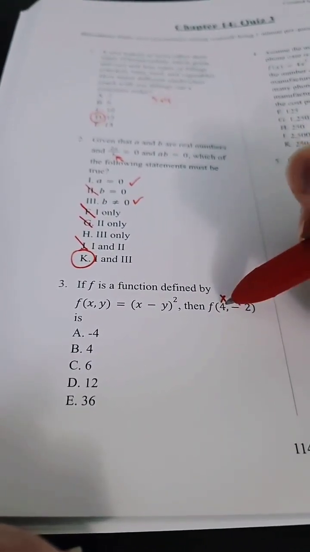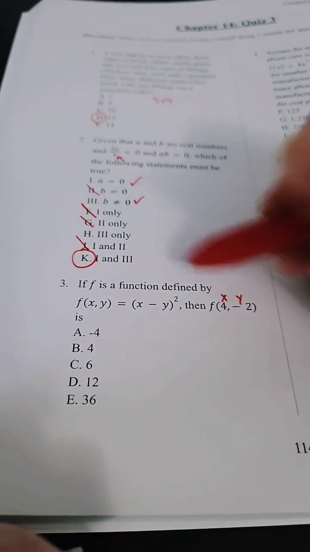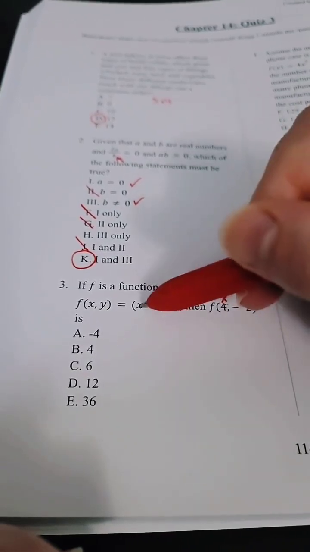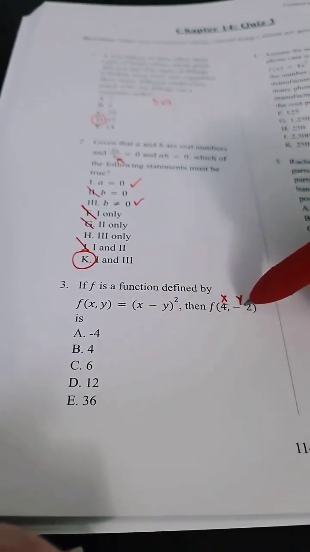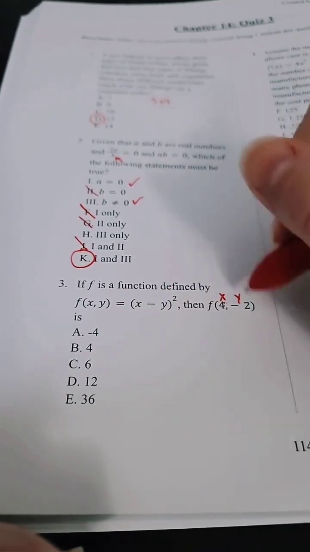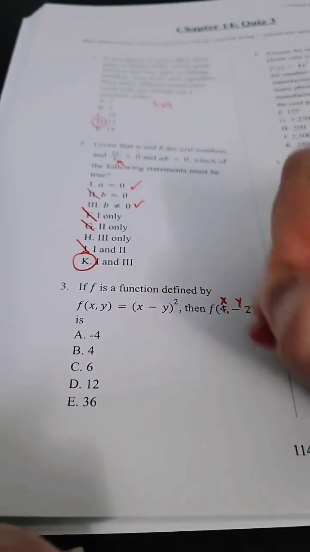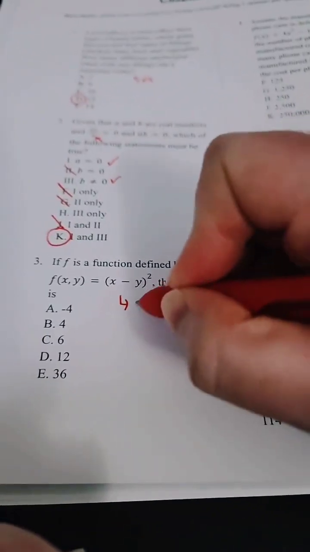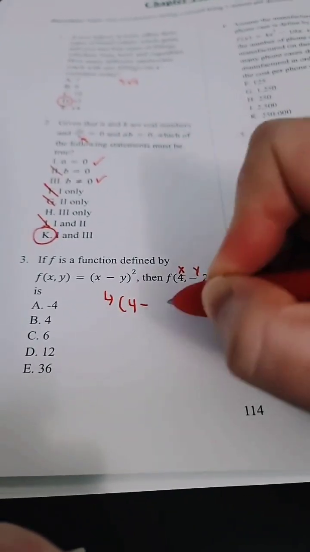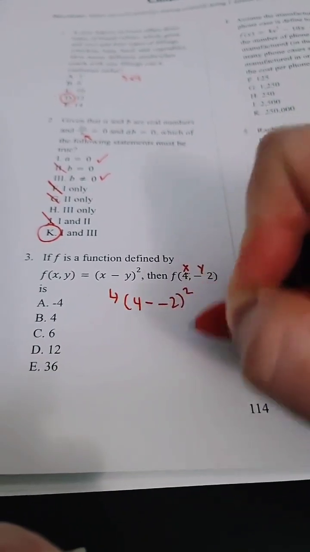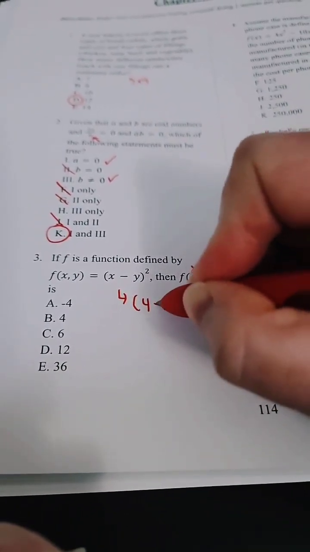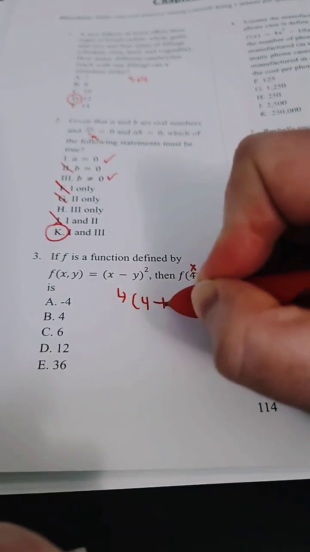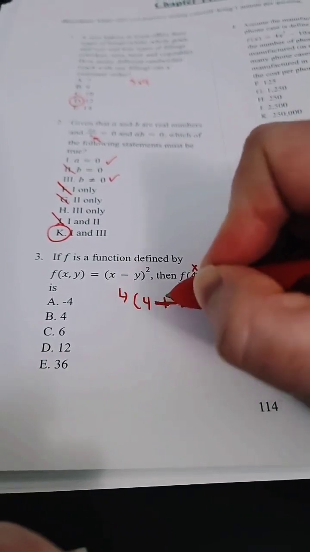It's still the same rule of you just plug these in for x and y. So your x is 4, so plug in 4 everywhere you see x, and your y is negative 2, so plug in a negative 2 everywhere you see y. So that's what we're going to do. We're going to say x is 4 minus, and then negative 2 is our y, and minus a minus turns to plus. I hate when that happens.